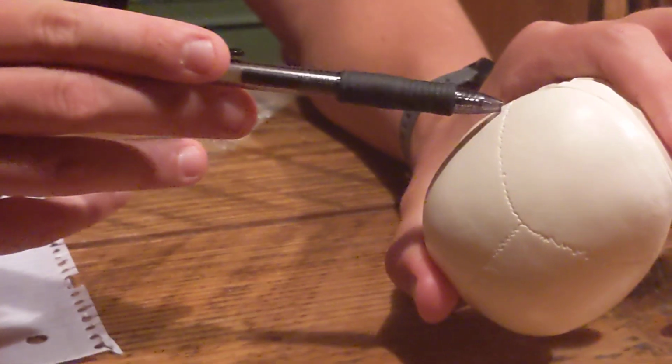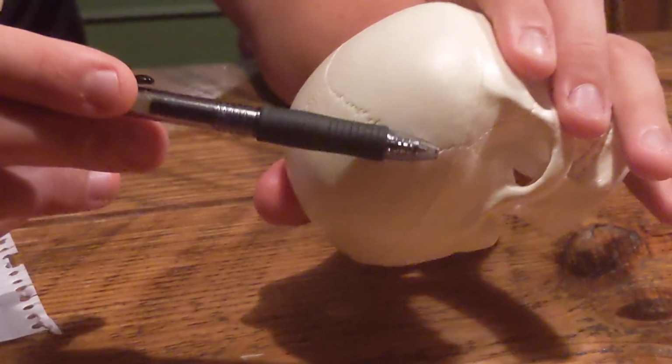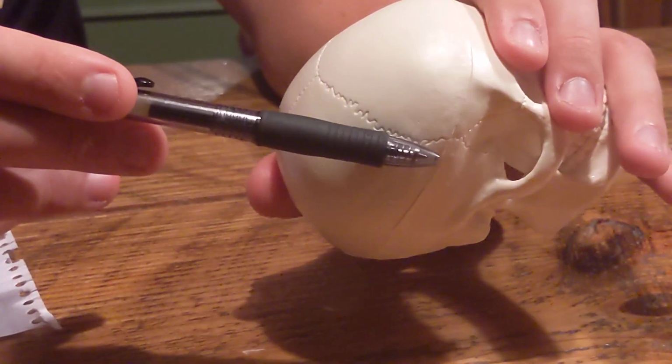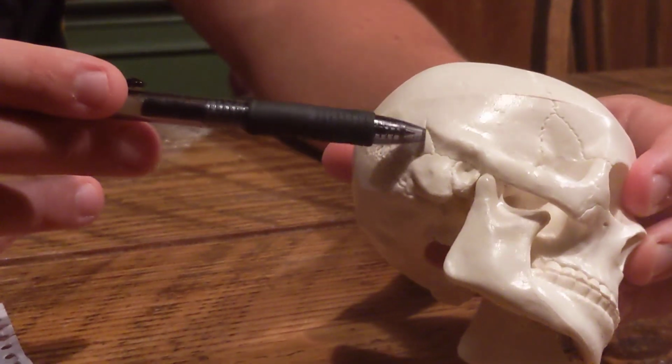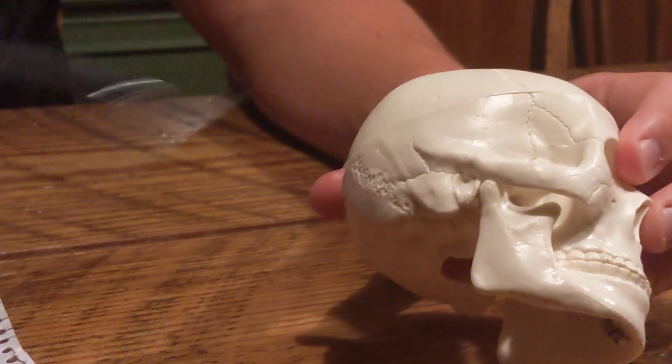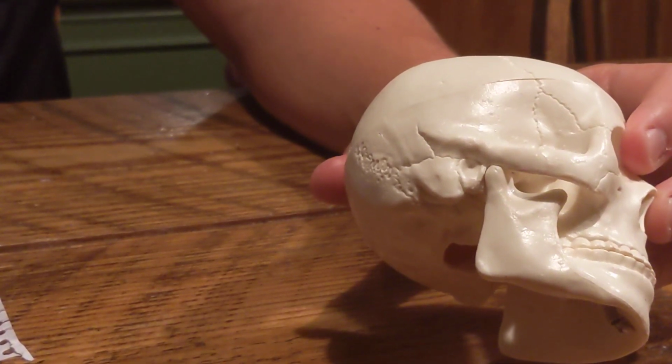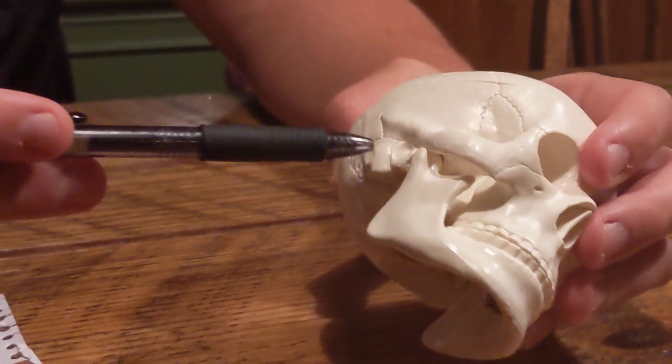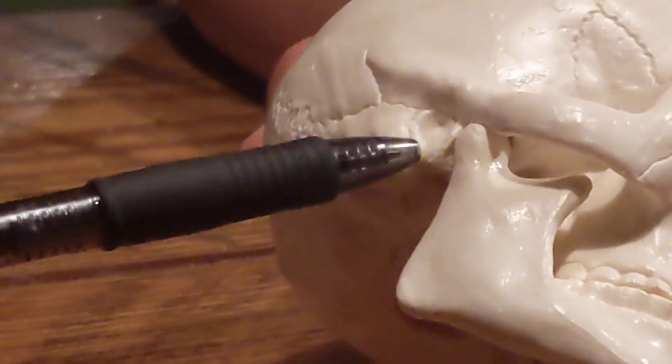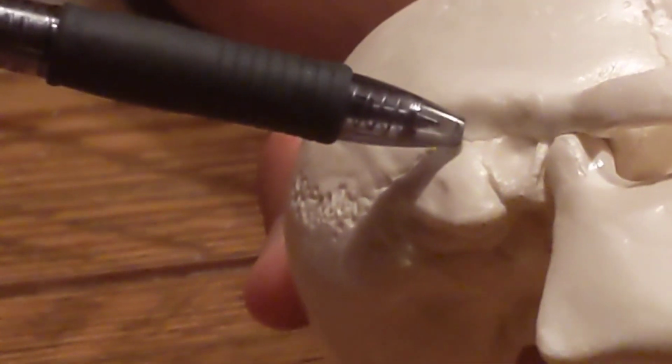Next we have the coronal suture, which is at the very top of the skull. This line that goes all the way across, kind of curves. Then we have the temporal bone, right here. The external acoustic meatus, which is right where the ear canal is, even though it's not an actual hole in this model.